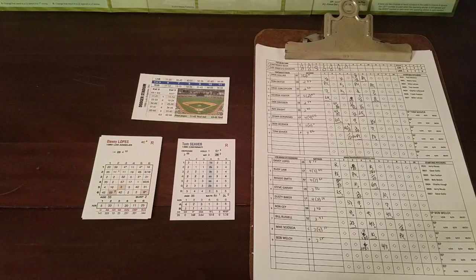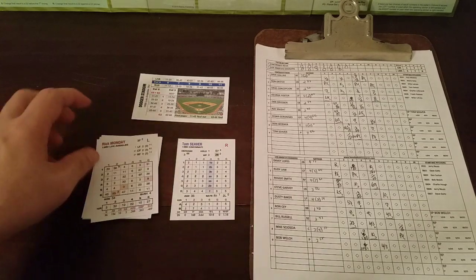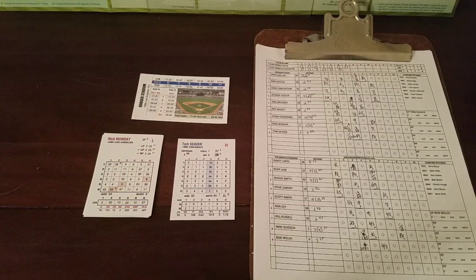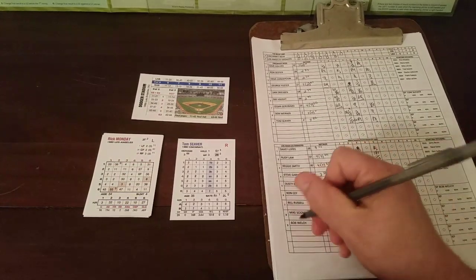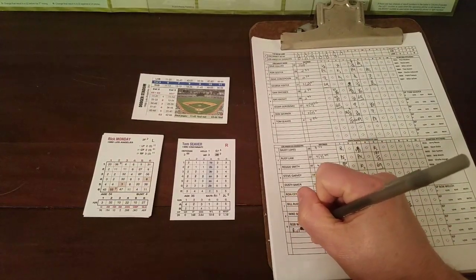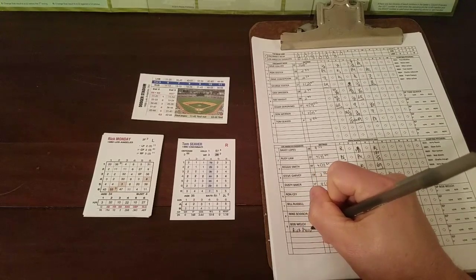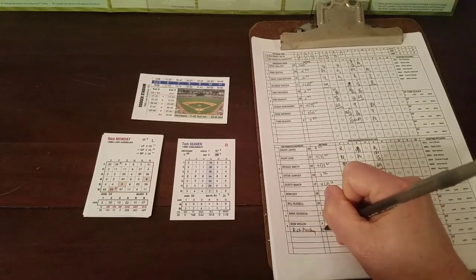So we're going to pinch hit for Mr. Welch. And the pinch hitter is going to be, and very appropriate for Manic Monday, it's going to be Rick Monday. So Rick Monday is going to pinch hit on Manic Monday here in the 7th inning.